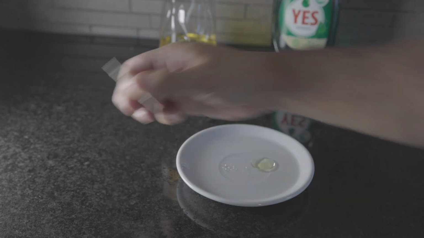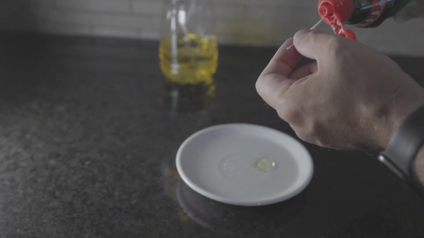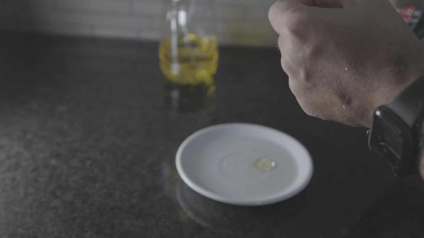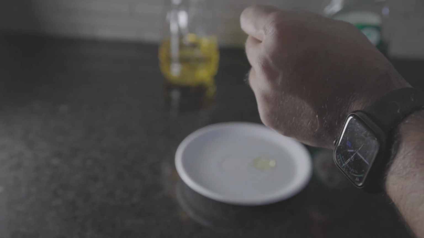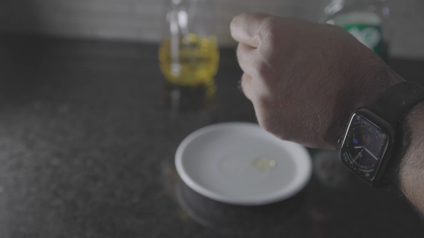So let's just take our toothpick and put some soap on it, just like so. And then I'm going to put the toothpick here, and we will see what's happening.